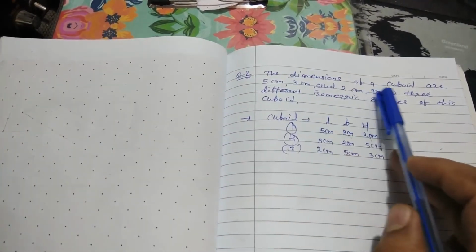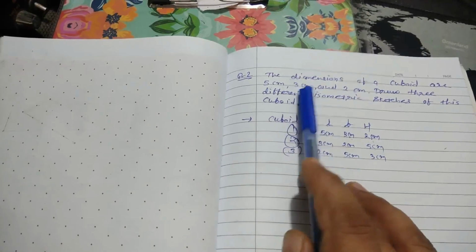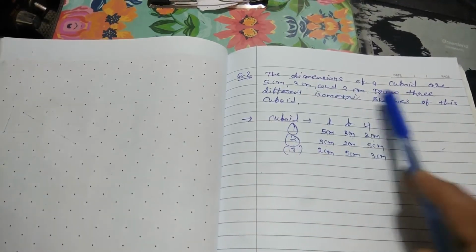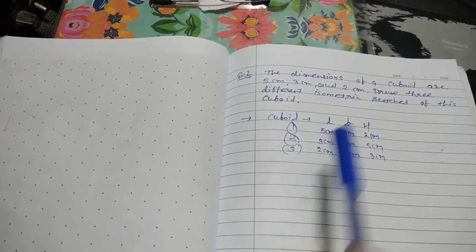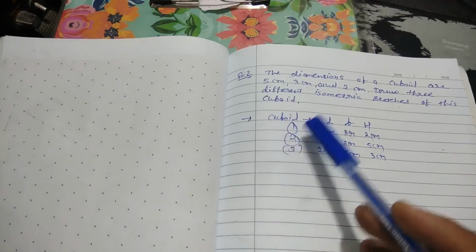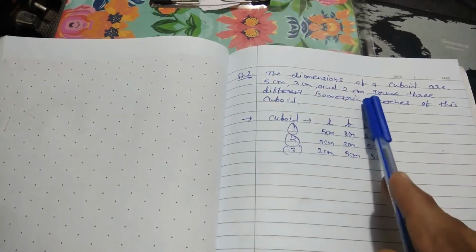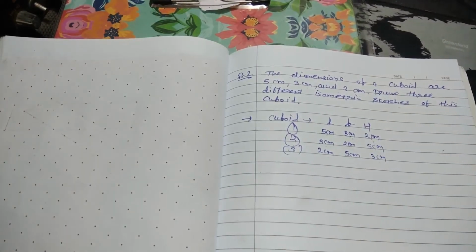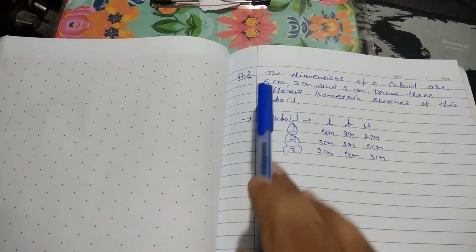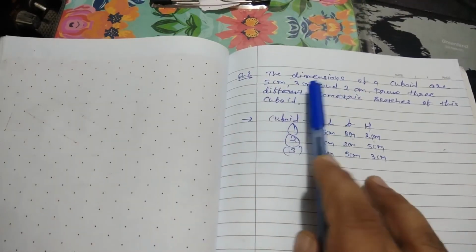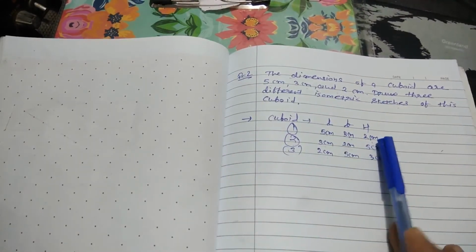The dimensions of a cuboid are 5 cm, 3 cm and 2 cm. Draw 3 different isometric sketches of this cuboid. So now we have to use the same dimensions and draw 3 different cuboids. So the first cuboid will be of length 5 cm, breadth 3 cm and height 2 cm.